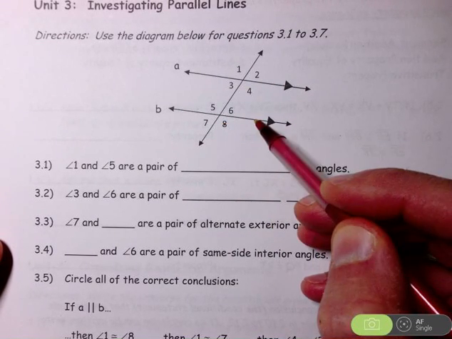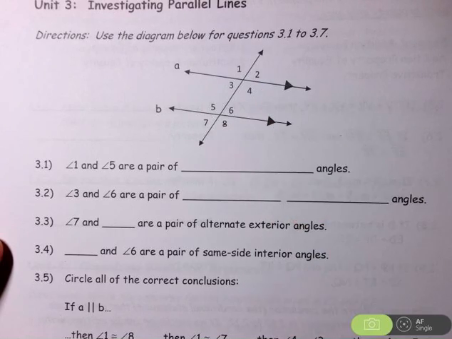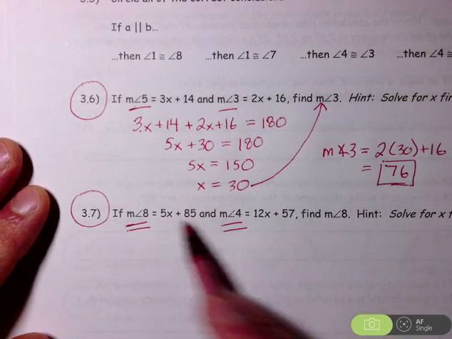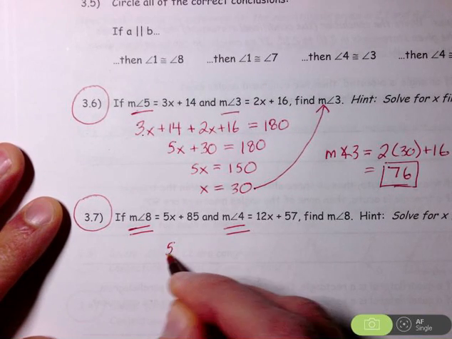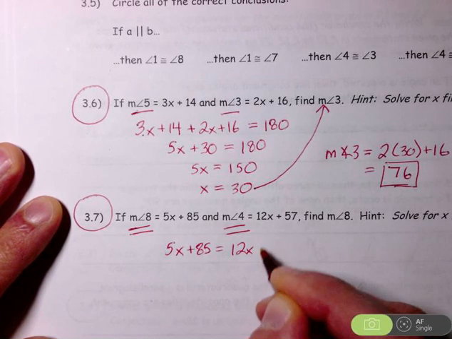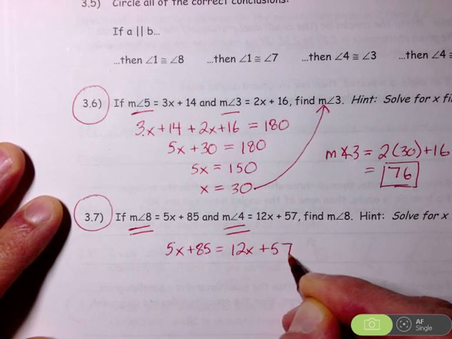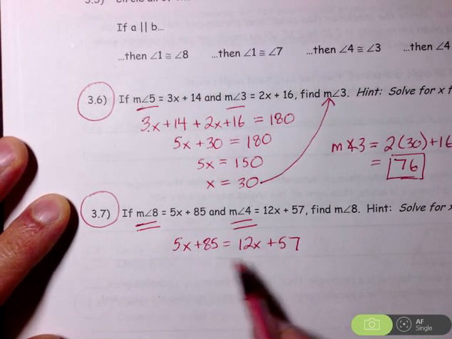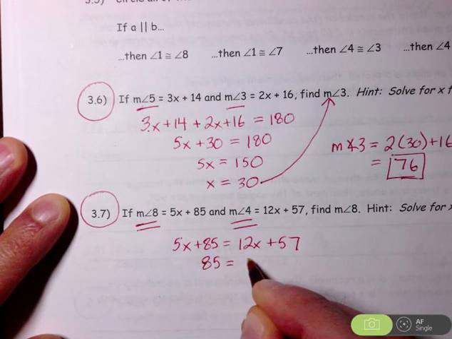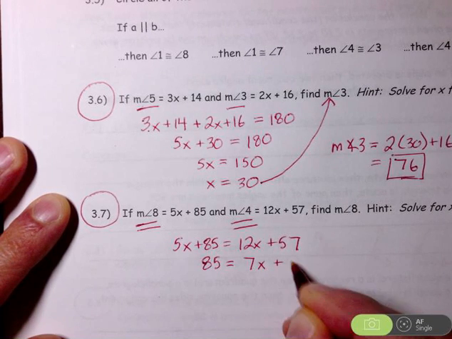Again, because we have parallel lines, those corresponding angles are congruent. So I'm going to set these expressions equal to one another. So 5x plus 85 should equal 12x plus 57. So to solve this, we'll subtract 5x from both sides. So that will leave me with 7x.